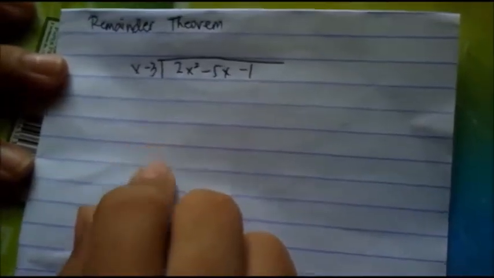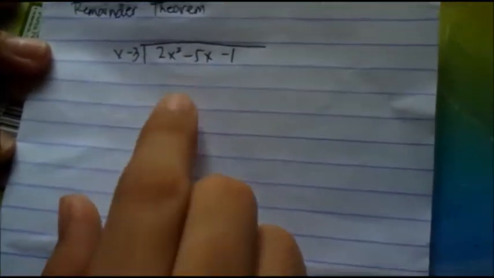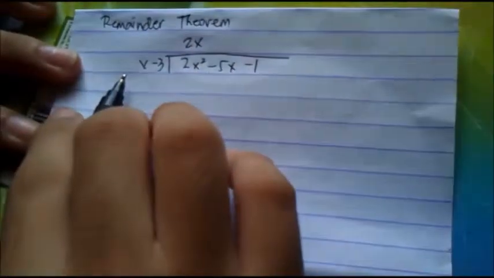So, for the remainder theorem, the given equation for example number 1 is 2x squared minus 5x minus 1 divided by x minus 3. So, 2x squared divided by x equals 2x. 2x times x equals 2x cubed.